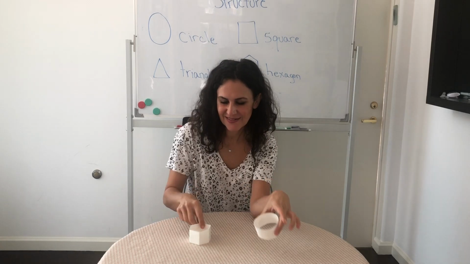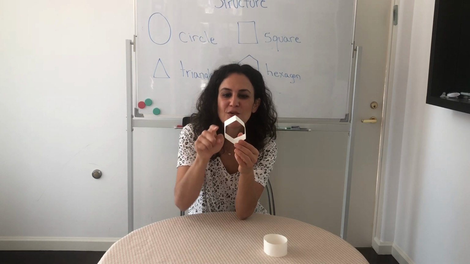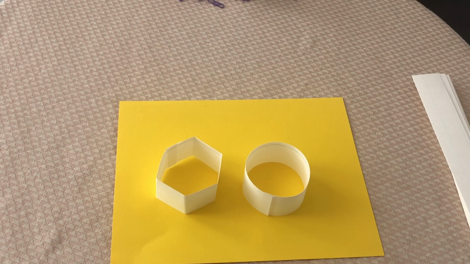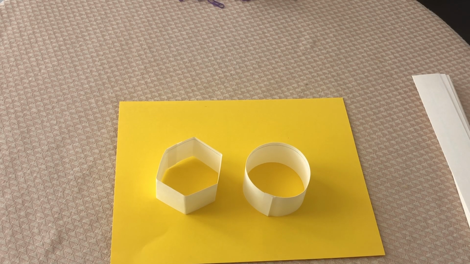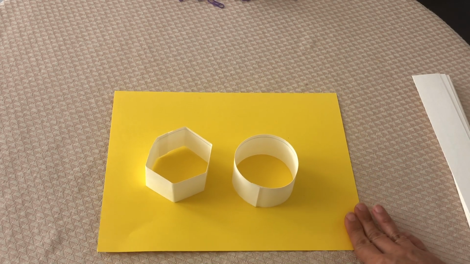Now it's important to point out a circle has no sides, and a hexagon has 1, 2, 3, 4, 5, 6 sides. Before we get started, on your sheets, go ahead and make a prediction as to which shape you think will hold the most amount of honey and which shape will allow for the most number of cells onto this one sheet that we have here.